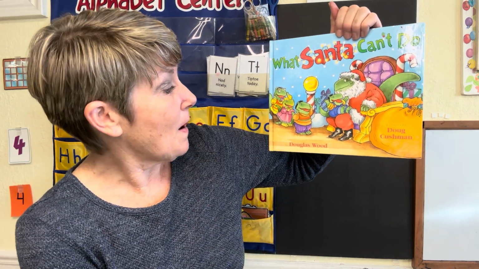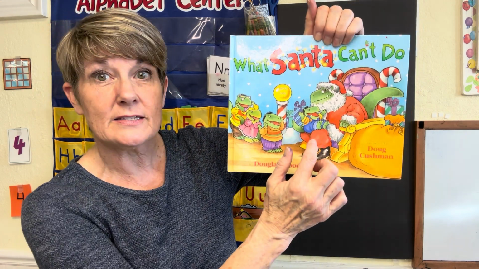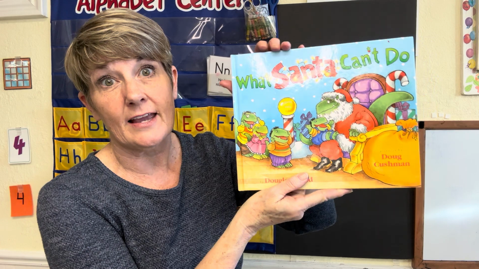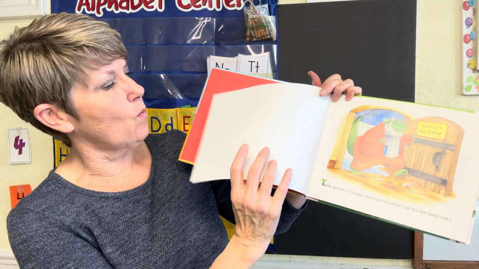This is a book by Douglas Wood, and the pictures are by Doug Cushman. And we're going to see what they think Santa can't do. Do you think there's things? I don't know if there's things Santa can't do. Let's find out what it says.